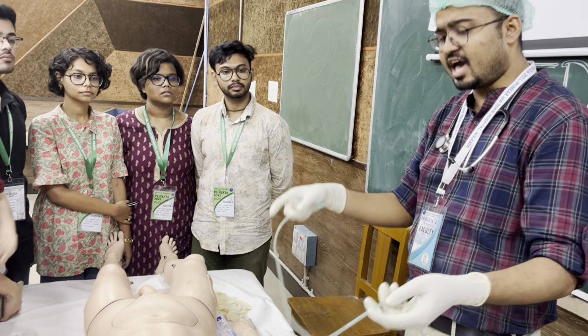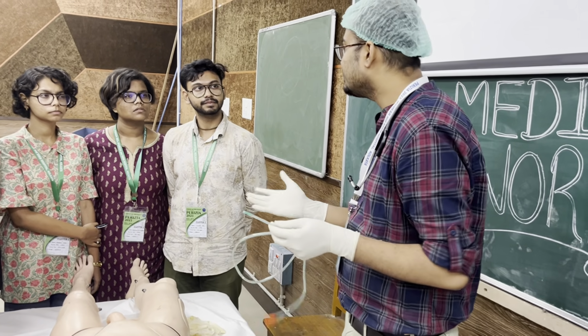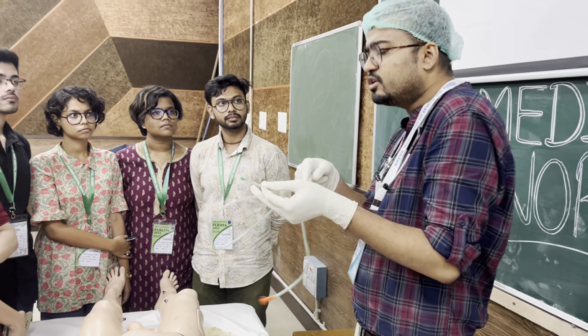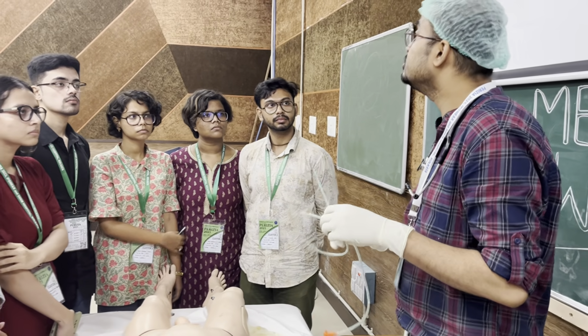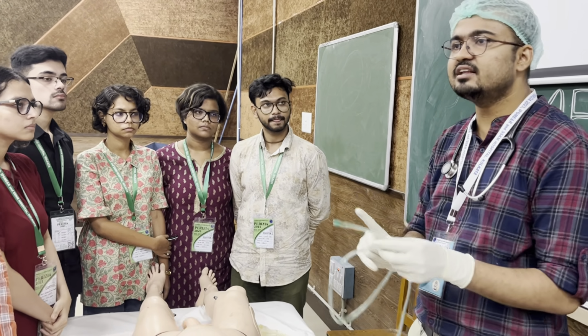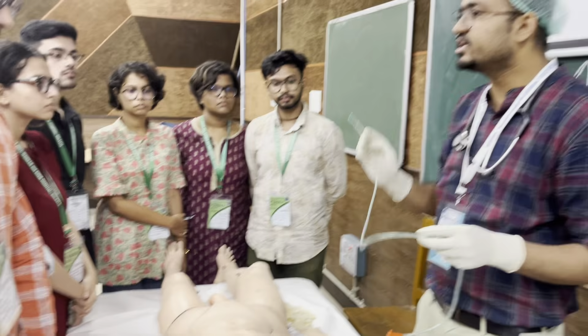So second mark. And as the height differs from person to person, it is ideal not to go by this marking, you should measure instead. That is the importance of measurement. So we have taken the measurement.